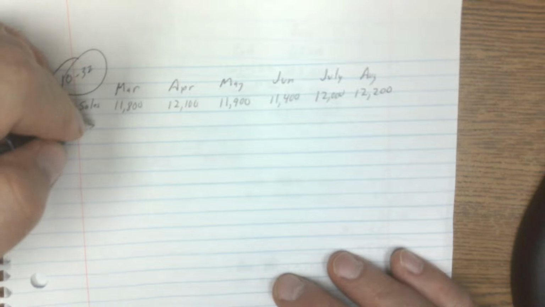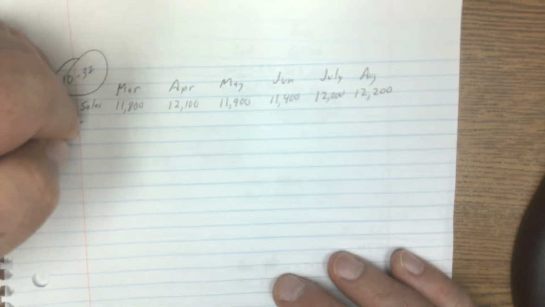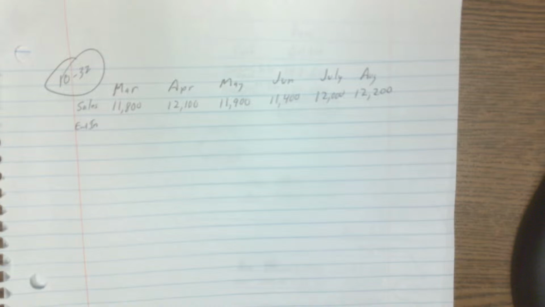From there, we need the ending inventory. And each month's units ending inventory should be equal to 130% of next month's cost of sales.